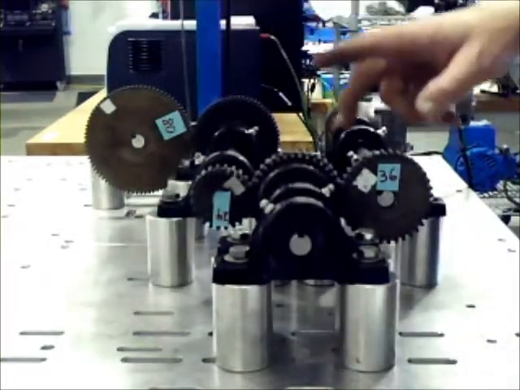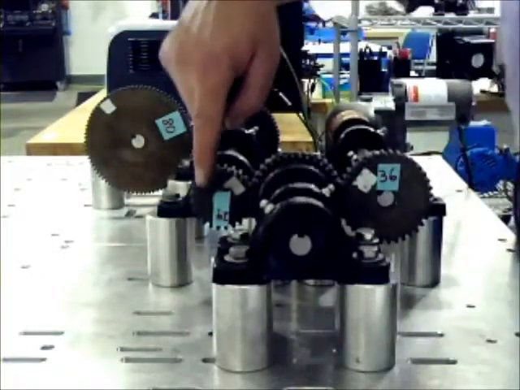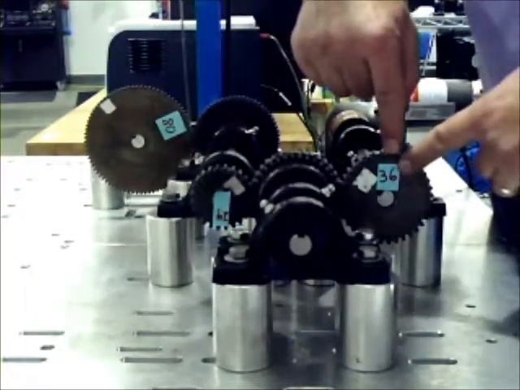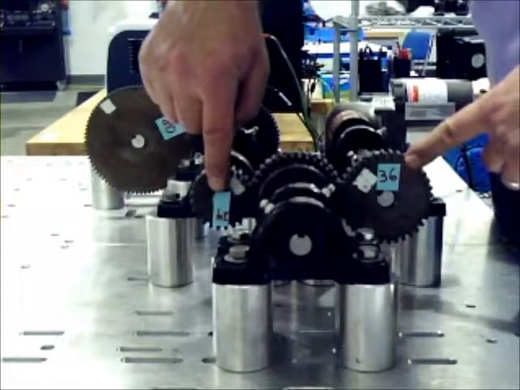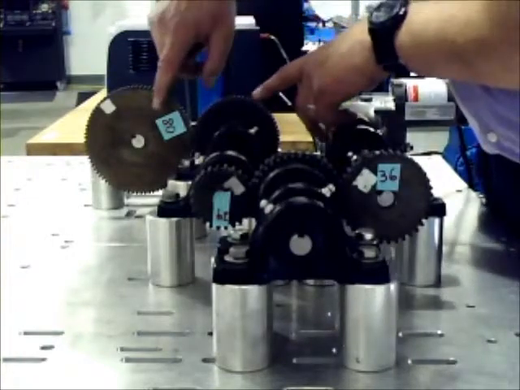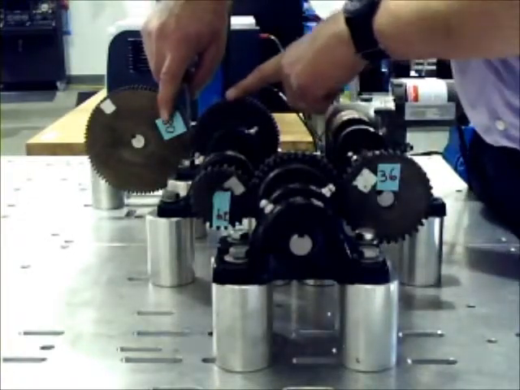So what's key here in movement is the speed of this transmission is 36 divided by 24, and then multiply that times 80 divided by 48.